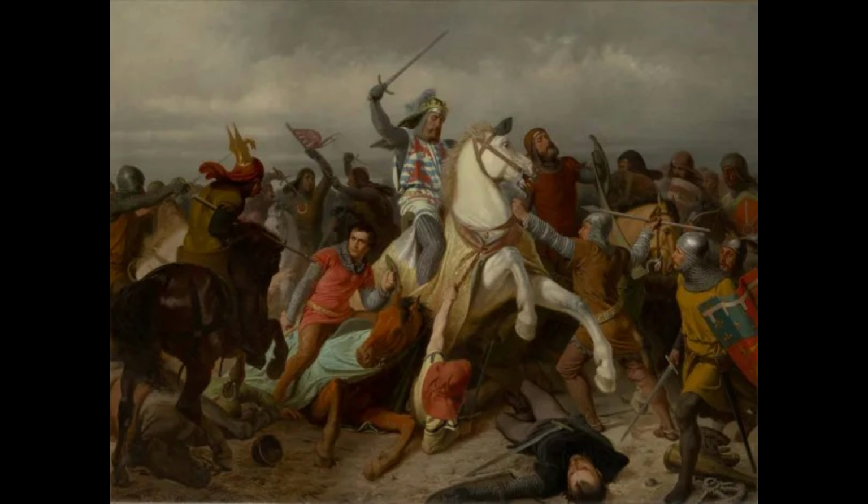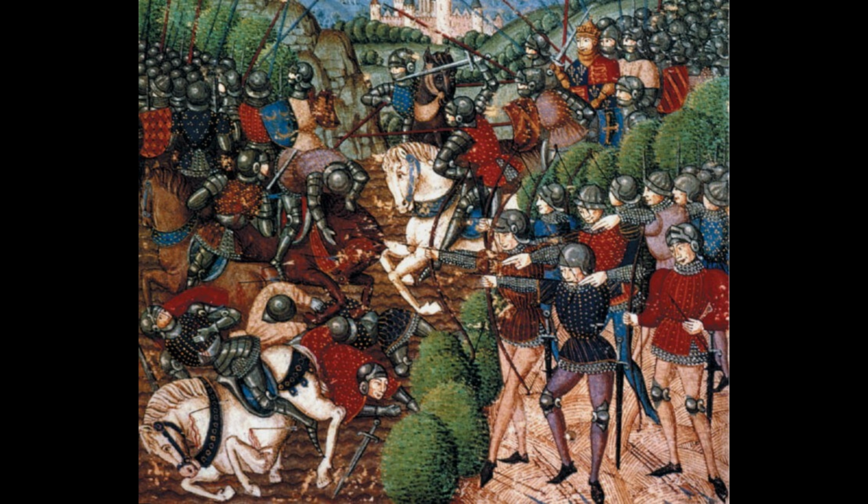In both cases, the English used obstacles, pits at Crecy, and stakes in a hedgerow at Agincourt to slow or stop the French attack. Once the attack is stalled, the English archers let loose a hail of arrows from their longbows, causing devastation in the French ranks. But the idea of using obstacles to create a kill zone for missile troops didn't die with the longbowmen. Instead, it refined and became even more lethal.